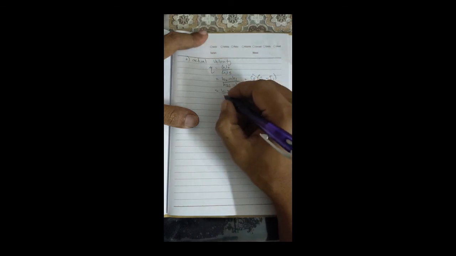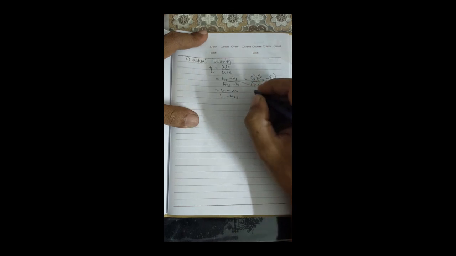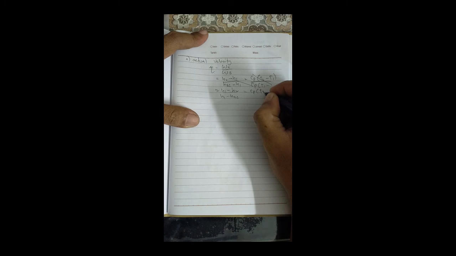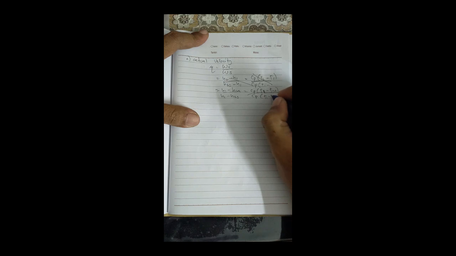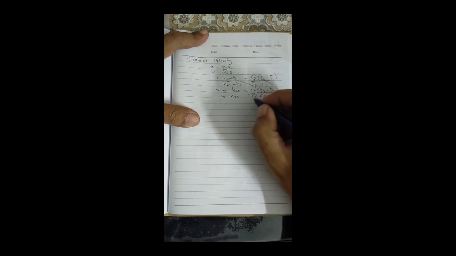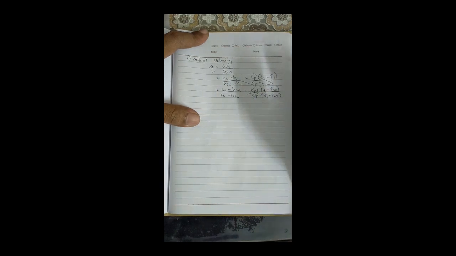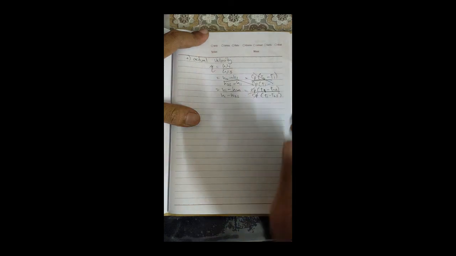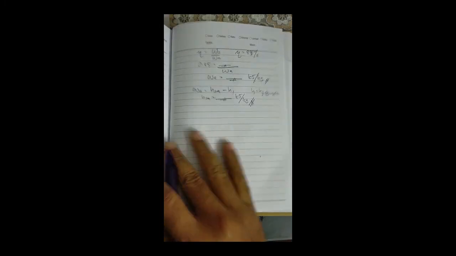So H1 minus H2S. So we get Cp T1 minus T2 actual, this is your actual, divided by Cp T1 minus T2S. Cp you can take out.